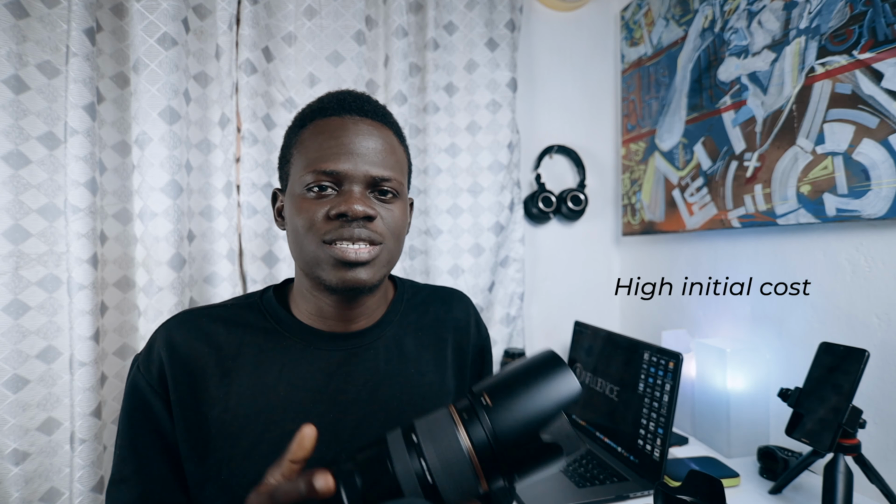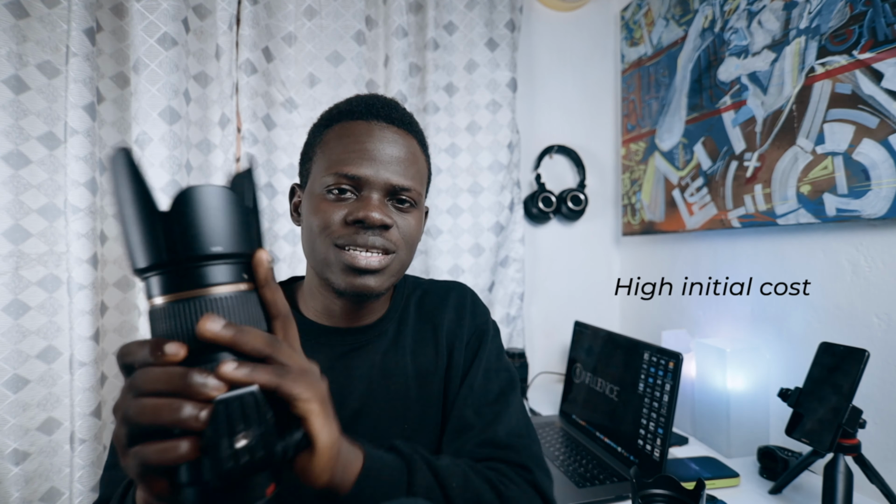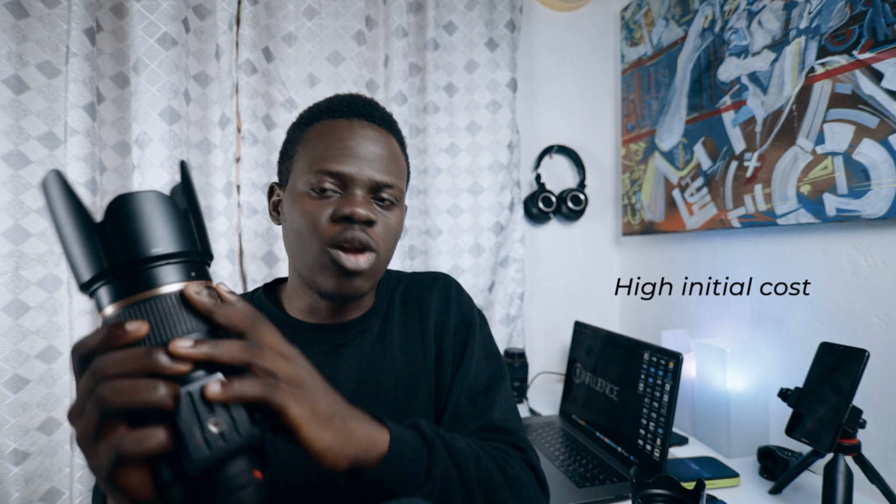Another thing is the initial cost of buying a zoom lens could be high. When you buy multiple of these prime lenses, it might be more expensive than this, but you don't have to buy them at once. So the initial cost of buying this single one is a lot more than buying prime lenses. So that's one thing you need to consider.